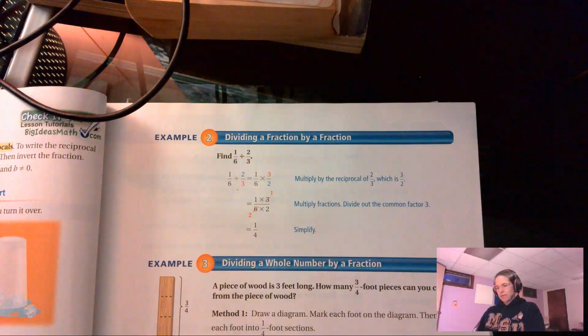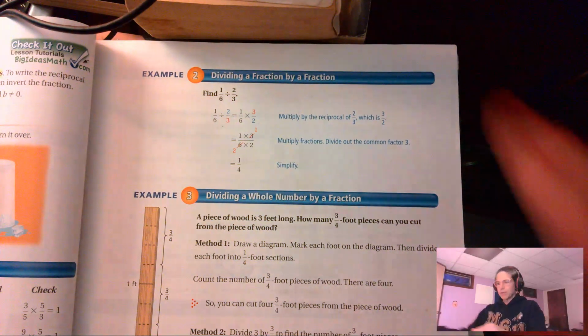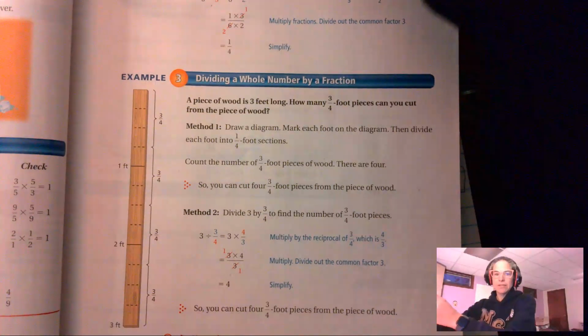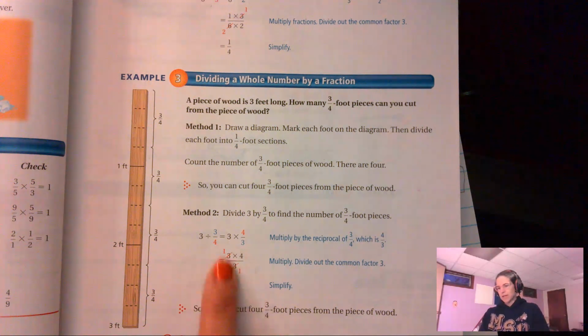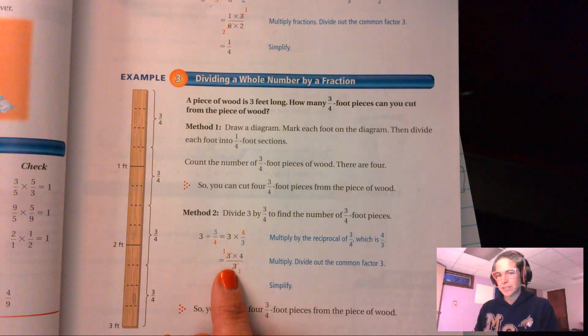Down here, we have example number 3, what happens when you divide a whole number by a fraction. So remember, a whole number, when you write it as a fraction, is really just that number over 1. I'm not hip to how the book shows it. That's not my favorite way to show it. I would rather have the two fractions written next to each other.